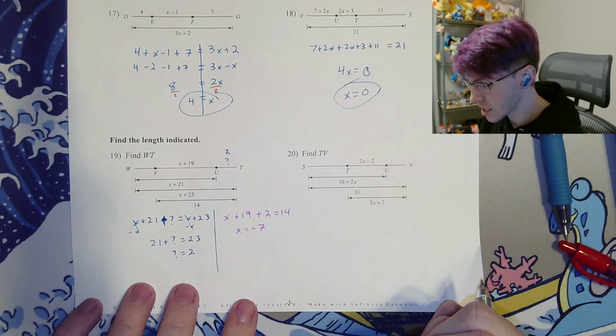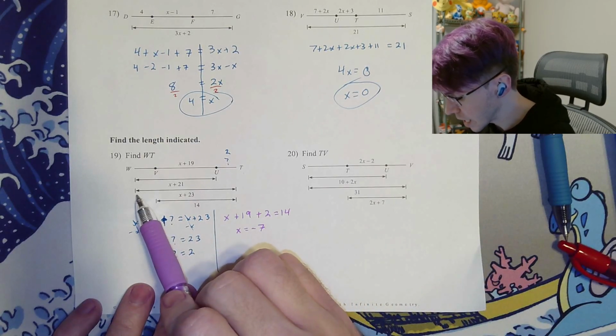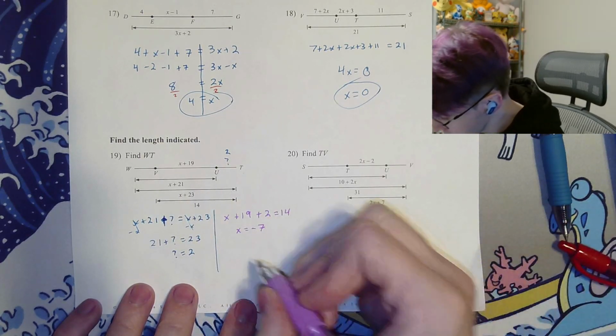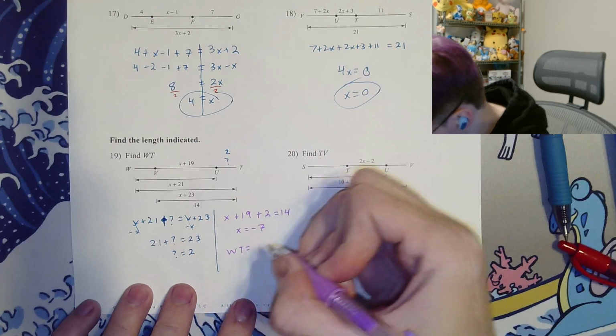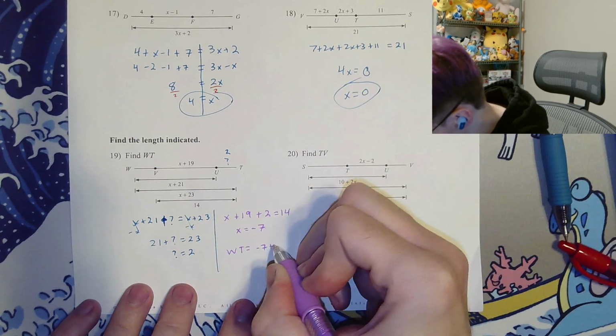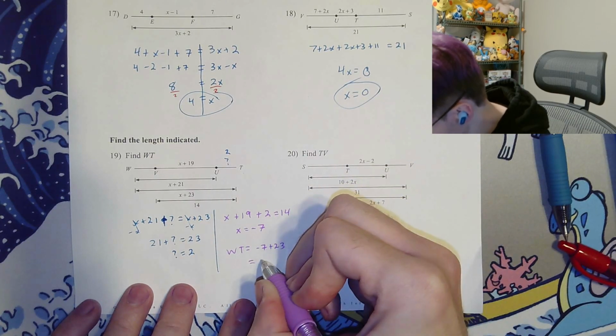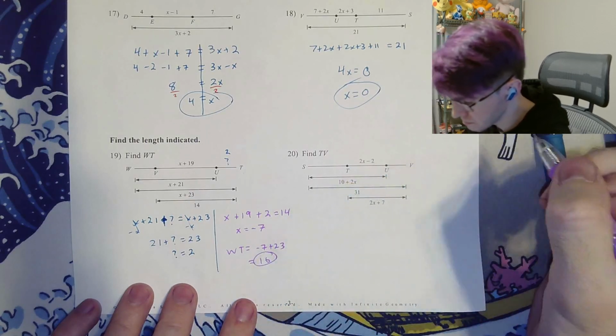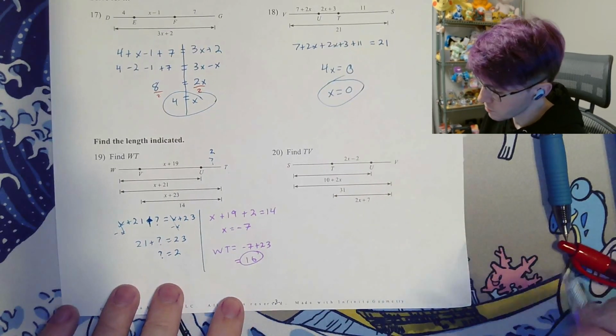There's no need to try to do these in your head like I'm doing. If you figured out that x is equal to negative 7, you're finally almost done. WT is the entire length, x plus 23. So WT is equal to negative 7 plus 23, which is in fact 16. Let's move on to the next question.